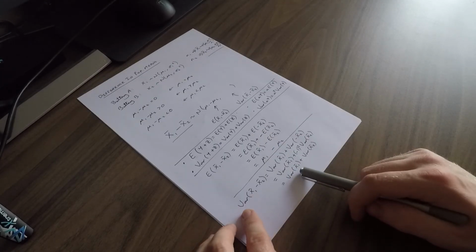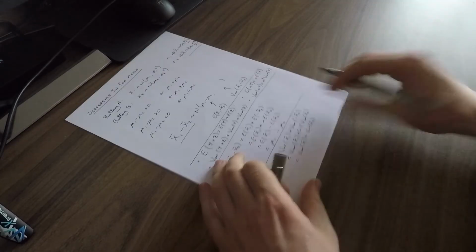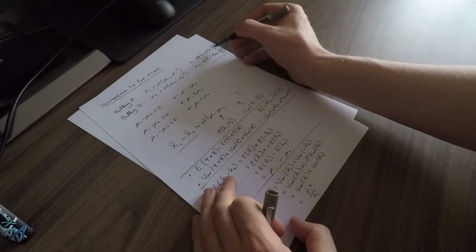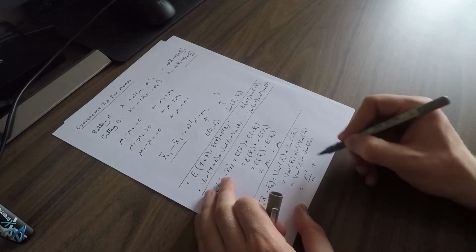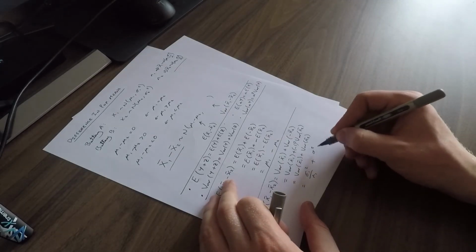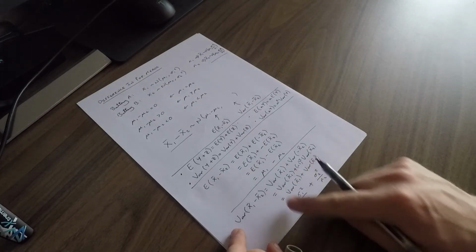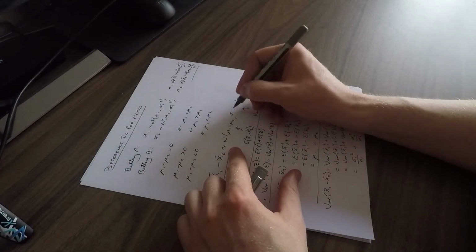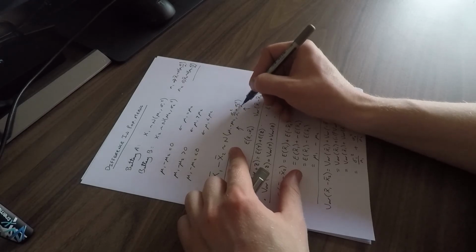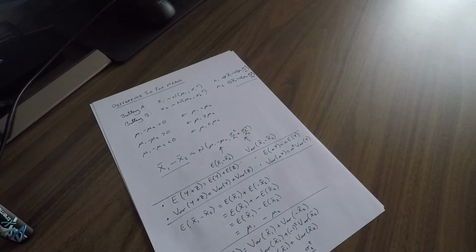So really, the variance of x1 bar is just going to be sigma 1 squared over n1. That's the variance of x1 bar. We found that up here. And then we're going to add that to the variance of x2 bar, which is just sigma 2 squared over n2. So the thing which goes here is going to be this expression, sigma 1 squared over n1 plus sigma 2 squared over n2. So that is going to be the variance of the difference of the two random variables.